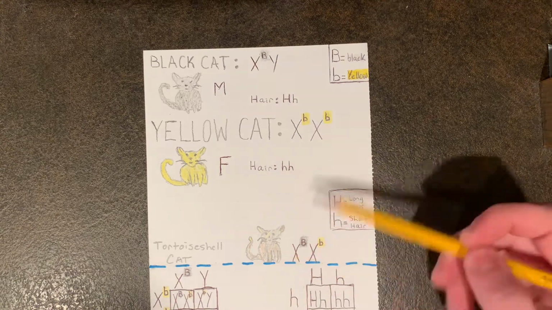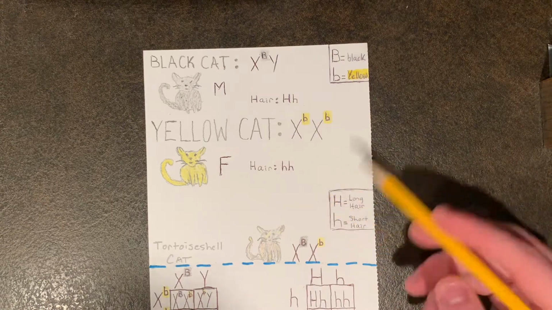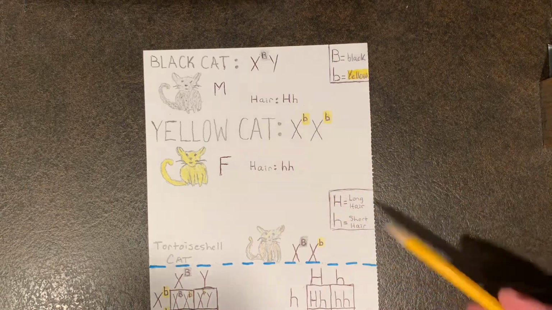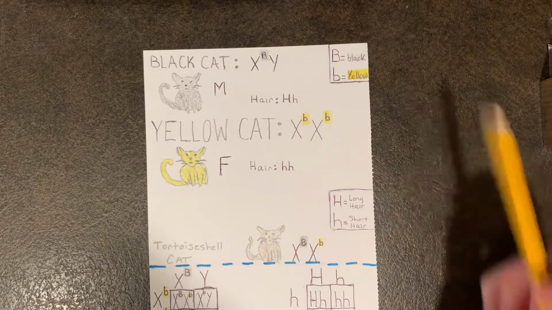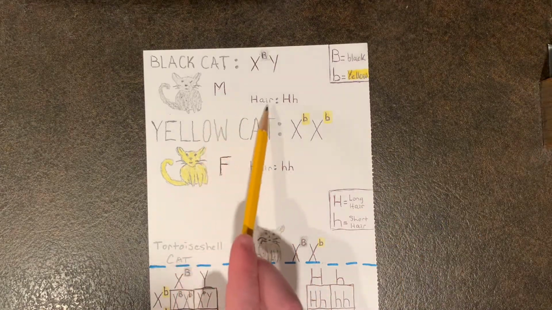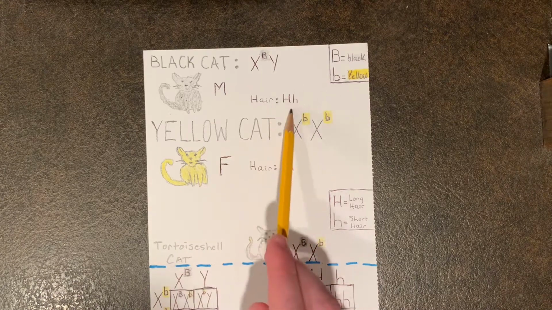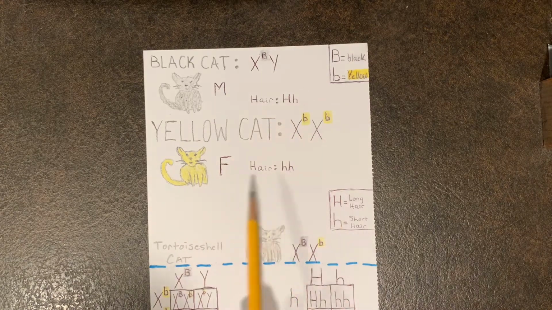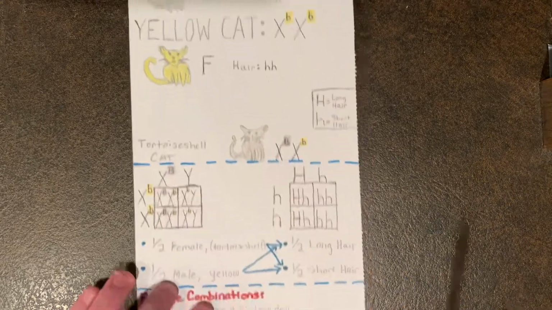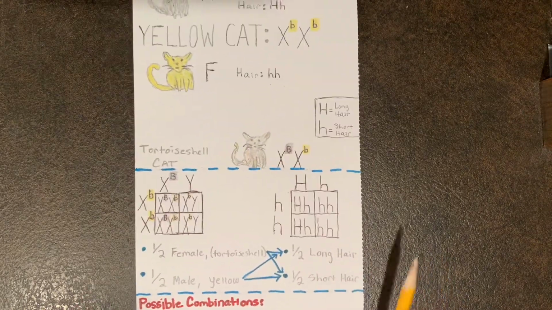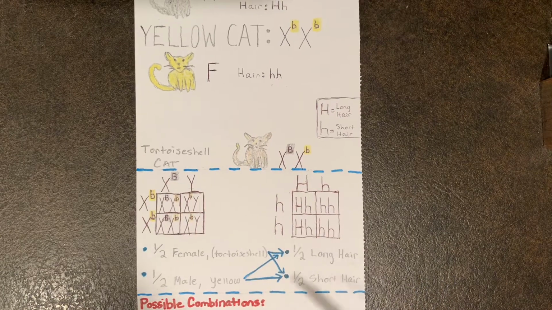Okay, so before we mix these 2 and see the probability of their offspring, let's throw one more combination in there. We have one of the cats has long hair and one has short hair. So the black male cat is heterozygous, capital H little h, and the female cat is homozygous for short hair, little h. So let's go ahead first and we'll check the probability of the colors in the Punnett square.